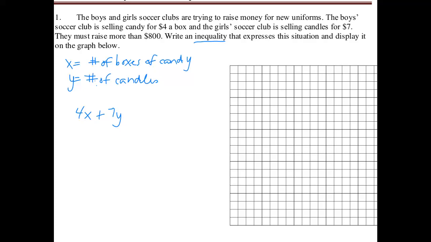And it says that we want to raise more than $800. So the total that we just got right here, the 4X plus 7Y, needs to be more than 800. And more than is another phrase for greater than. So I can put our greater than symbol, not equal to here, because it says they have to raise strictly more than $800. So now, in this case, our first step is done. We've written the inequality. There's only one here. So we'll go out to Desmos and we will graph it to take a look at the solution set there.